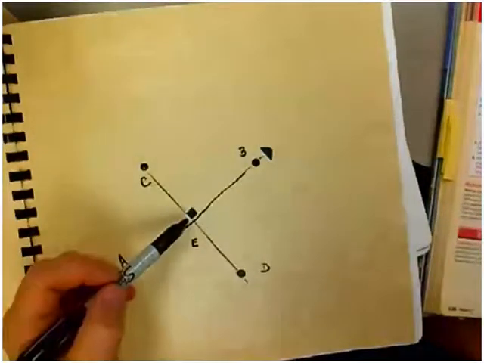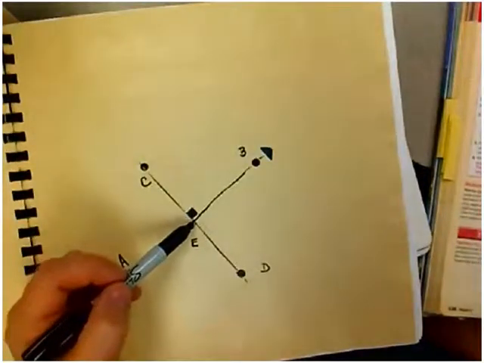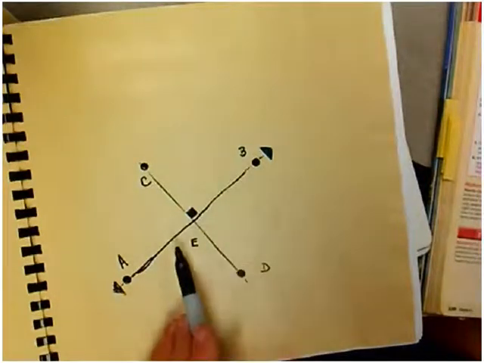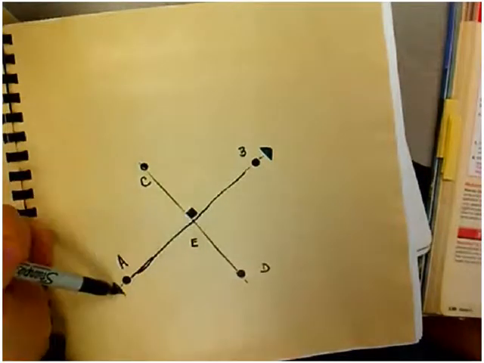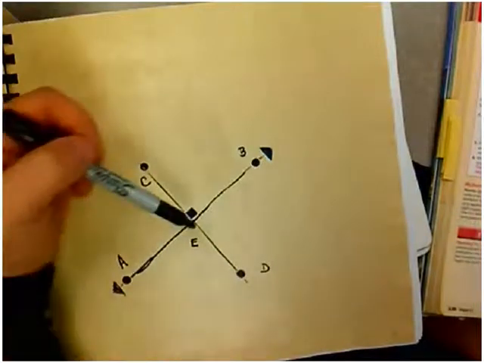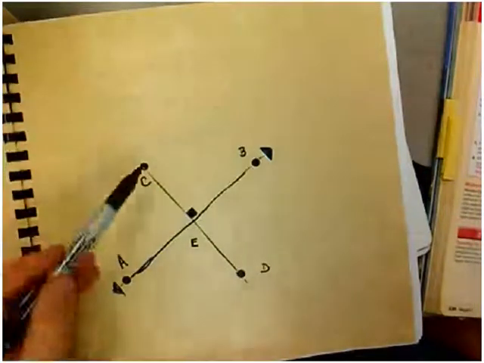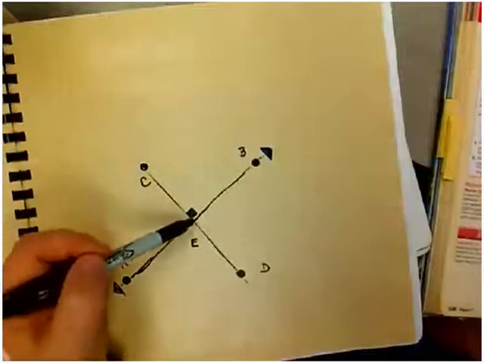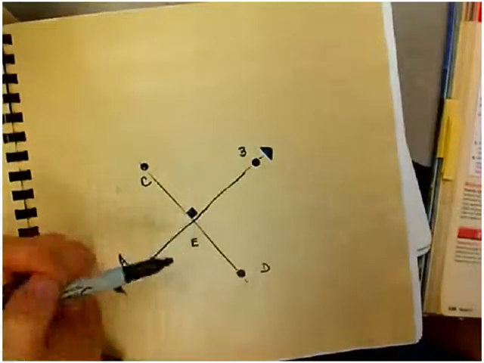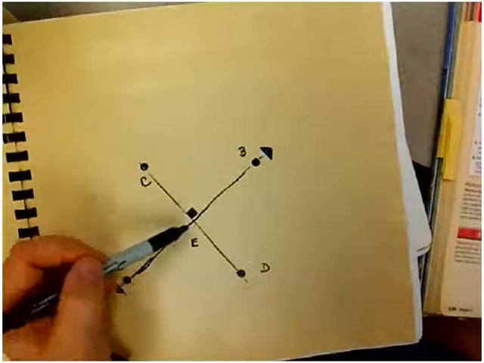Ray ED is perpendicular to line AB. Ray EA is perpendicular to line CD, and ray EB is perpendicular to line CD. So you don't have to have a line going all the way through. You can have just a ray stopping at a line and being perpendicular.